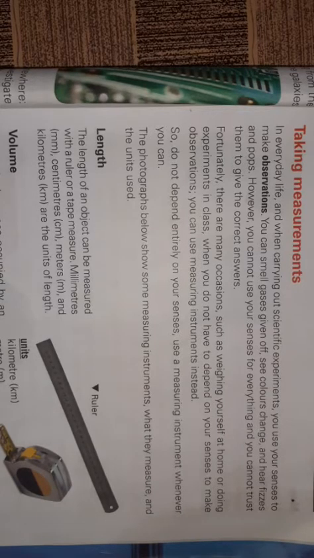However, you cannot use your senses for everything, and you cannot trust them to give the correct answers. We use senses to make observations, but it's not always correct. We cannot always use our senses for measurements. Clear? We use some instrument to measure something. We can't use our senses to measure distance.